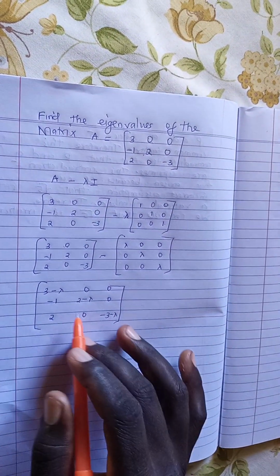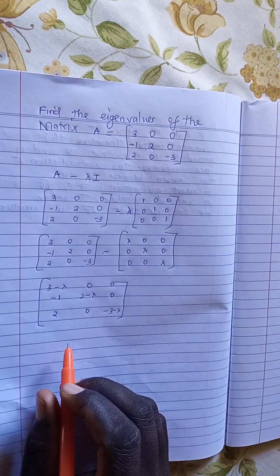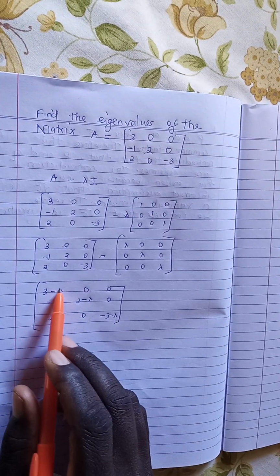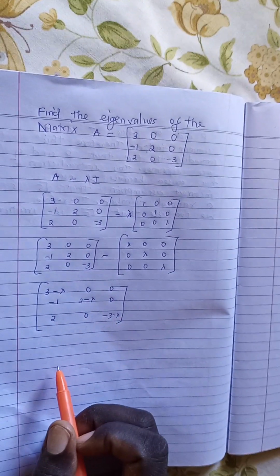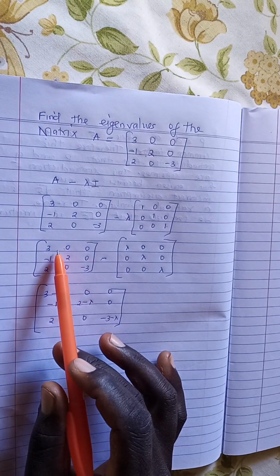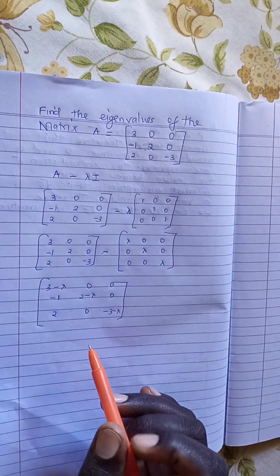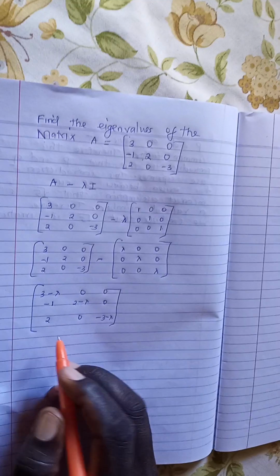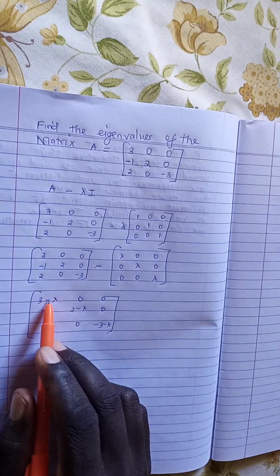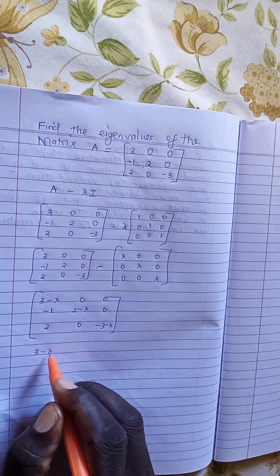So now we will have to find the determinant of this matrix so that we find the value of lambda. In finding the determinant of this 3 by 3 matrix that we have obtained from subtracting, the determinant will be, we take the positive sign of this, that is 3 minus lambda.